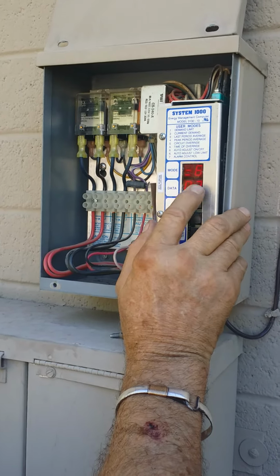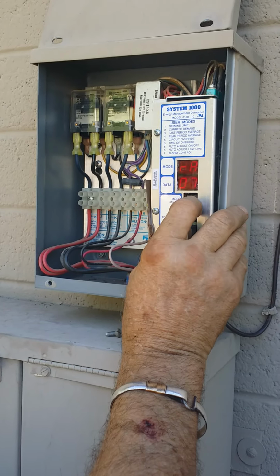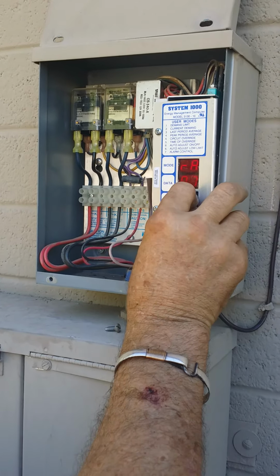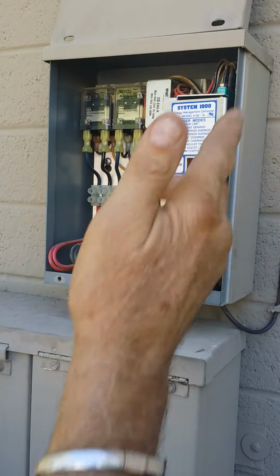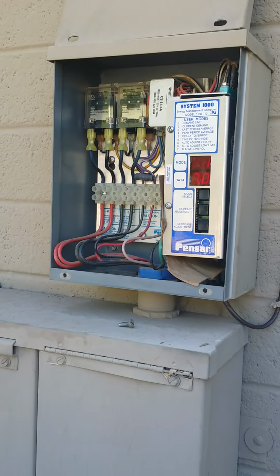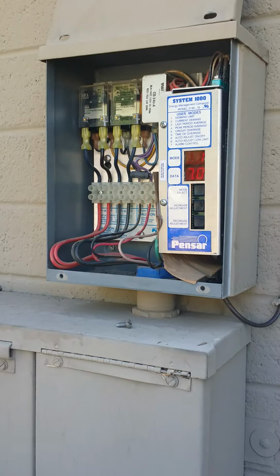So 1's Monday. This is Tuesday. Our rate is 07. Now you're back to the user modes. Then it goes back to defaults. You'll never see all those things I just programmed unless you hit all three at the same time. And that's your set of programming.